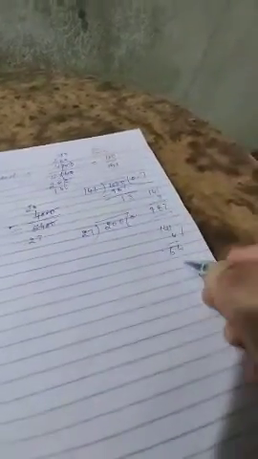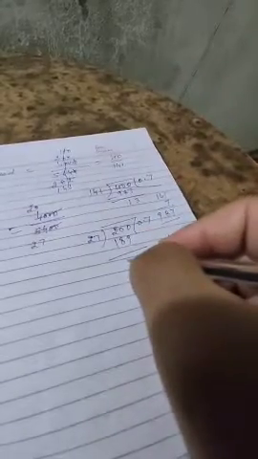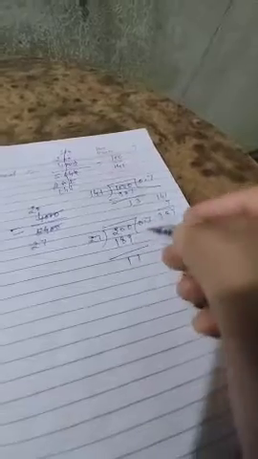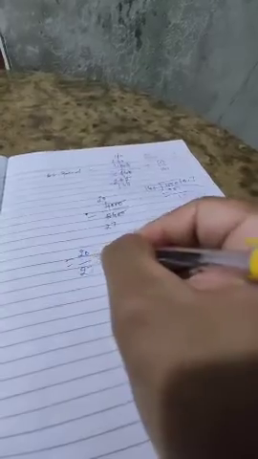Cut it. 20 divided by 27, 0, then 27, 189, 1, 1. Now again you can take 0. So 27 4, it is approximately 102. So after multiplying it, 20 upon 27 is equal to 0.74 meter per second. Let us understand this numerical again.